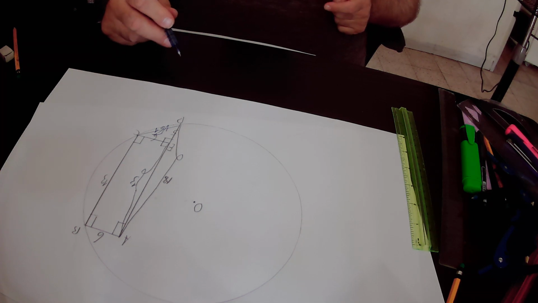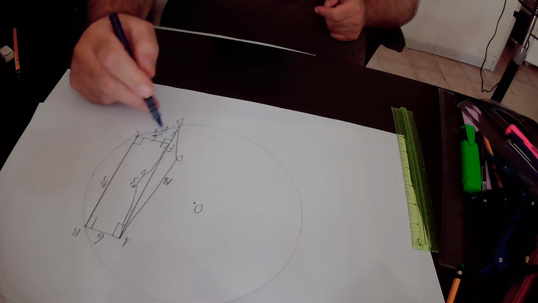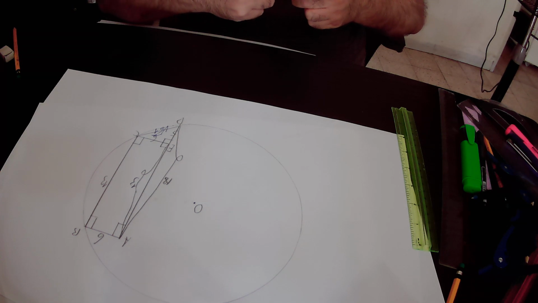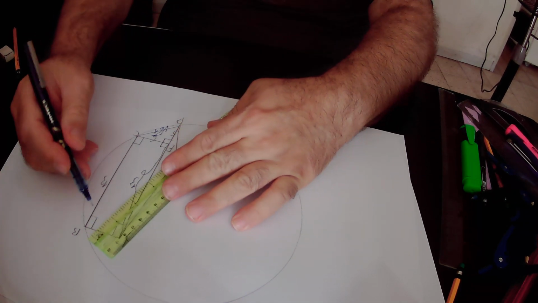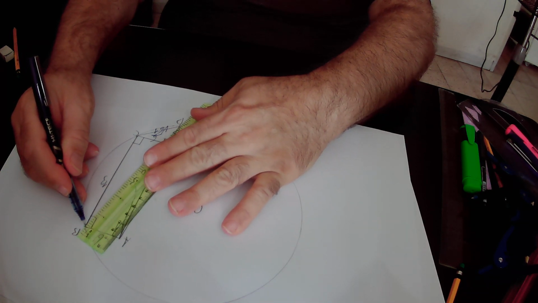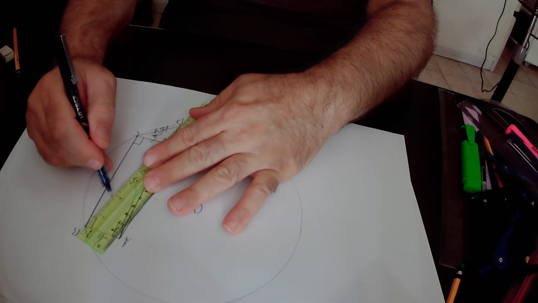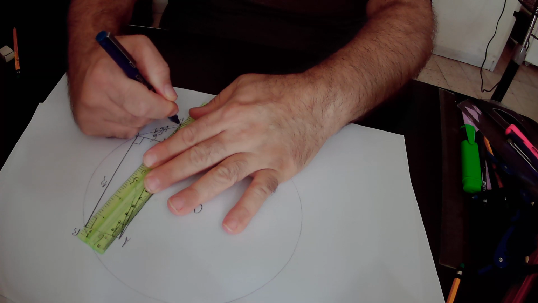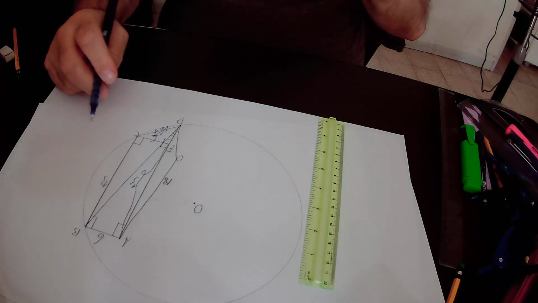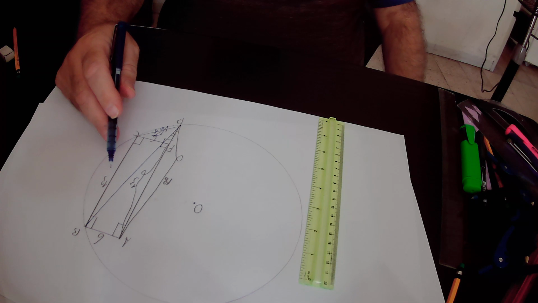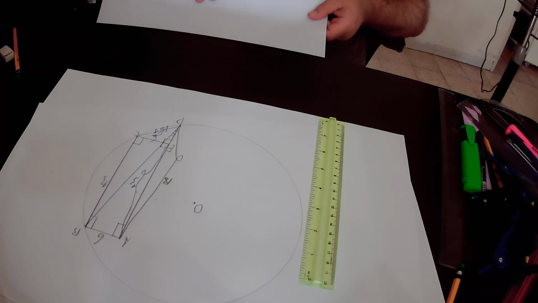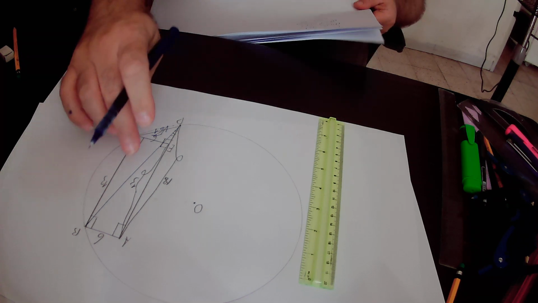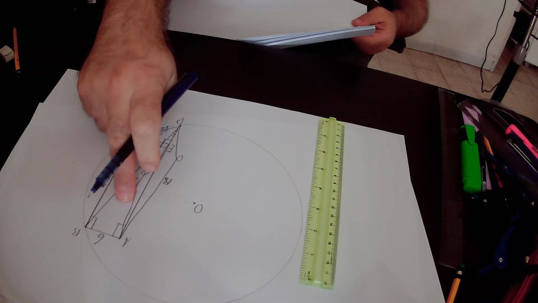In the next step, we will join points B and D together by a straight line. By joining points B and D, we created the right triangle ABD. So we'll implement the Pythagoras theorem on this right triangle ABD.